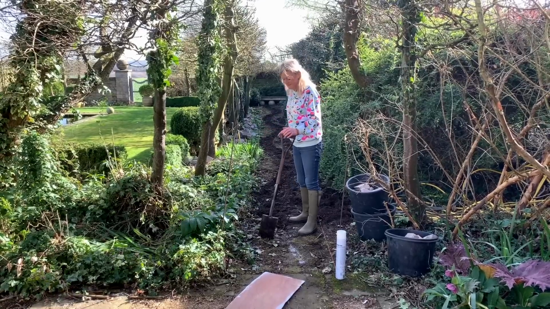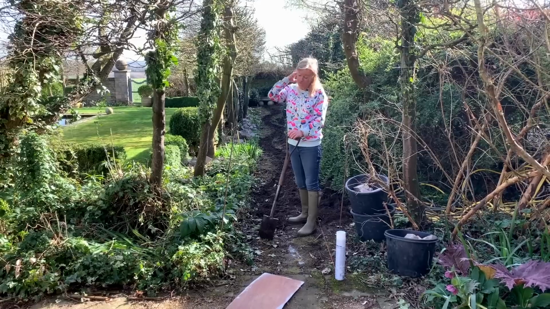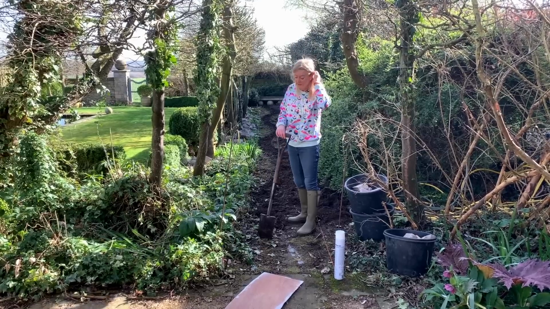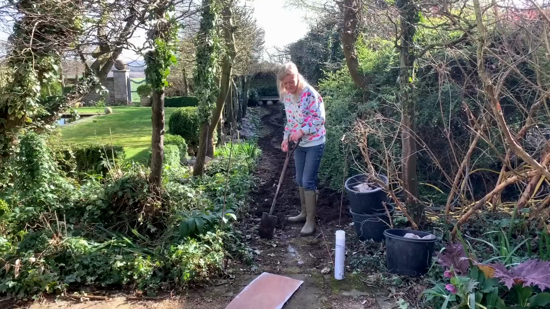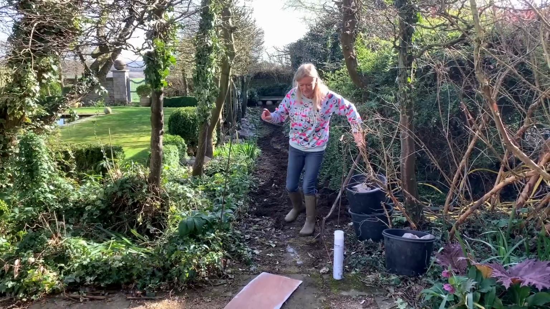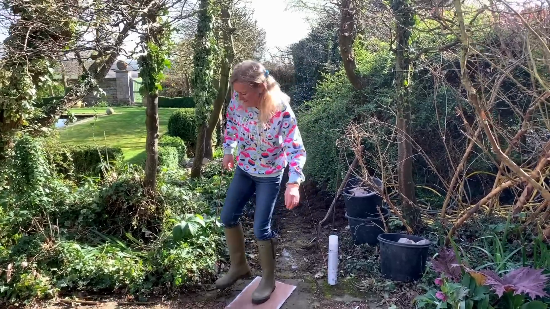It'll be quite nice and easy to plant in. I won't have any perennial grass weeds coming through, hopefully. So the planting should be easy to maintain. Now come and look at what we've done on this side, and you can just see the start of it.